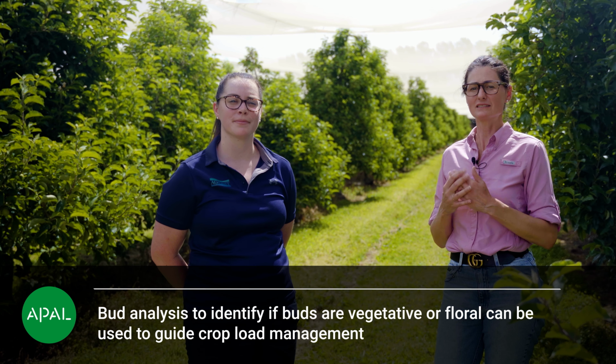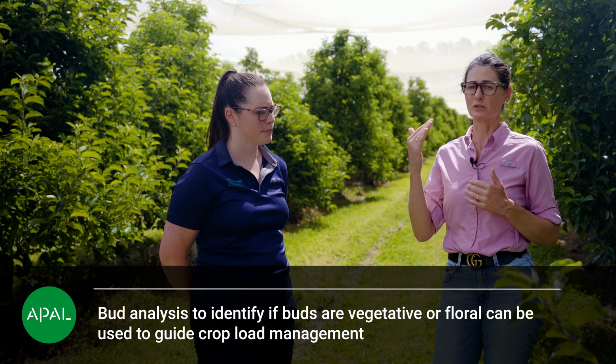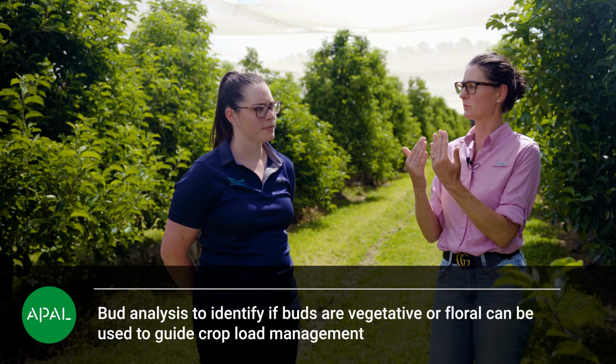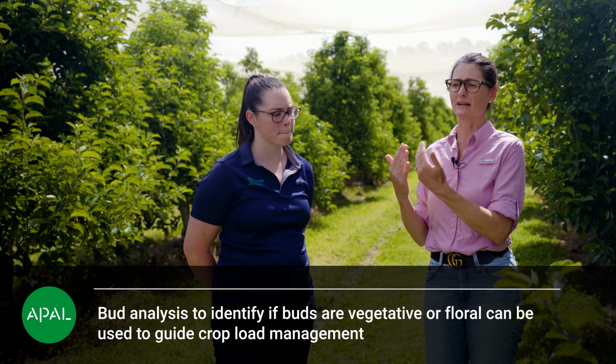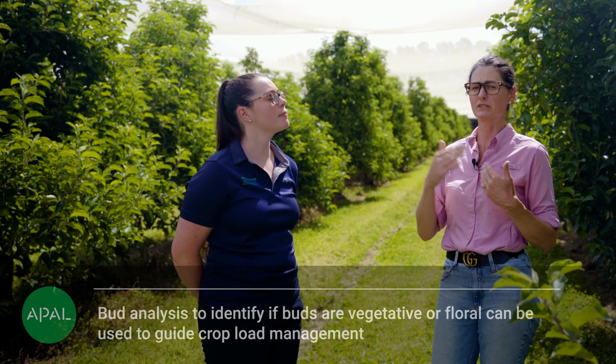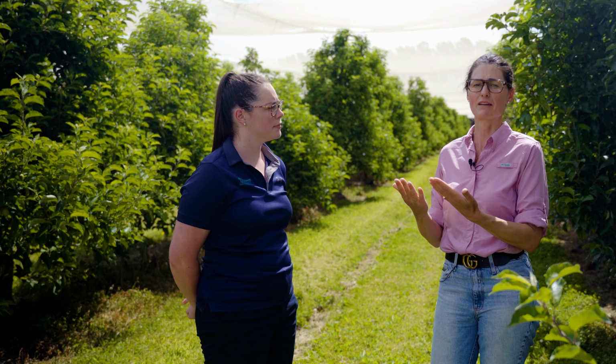And how can a grower in the field tell if their buds are going to be vegetative or floral? Often growers do a bud analysis after harvest or in the winter, but that time is more to help you decide how you're going to prune your tree. It's not going to help you with the practice of how to improve return bloom next year, because that's too late. But growers can bring samples from the field later in the season and see what percentage of floral buds and what percentage of vegetative buds they have, and that's going to help them decide how aggressive they have to be with the pruning.